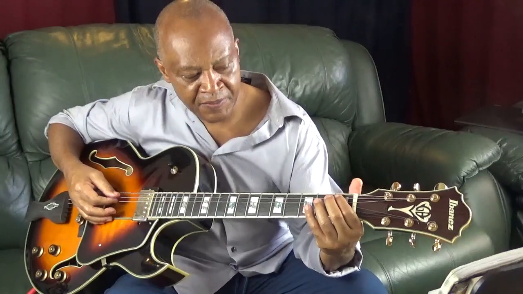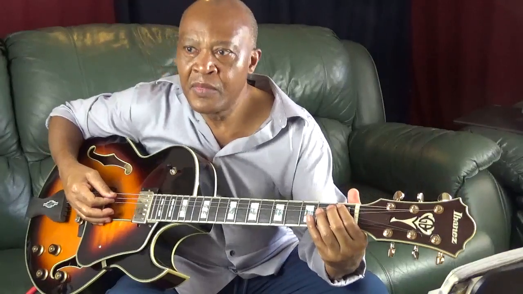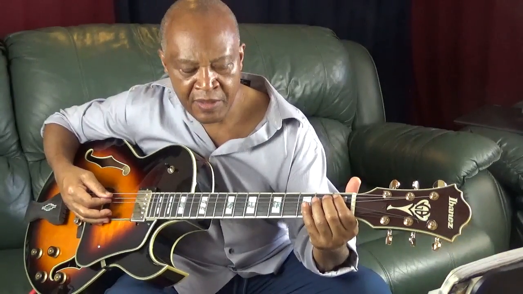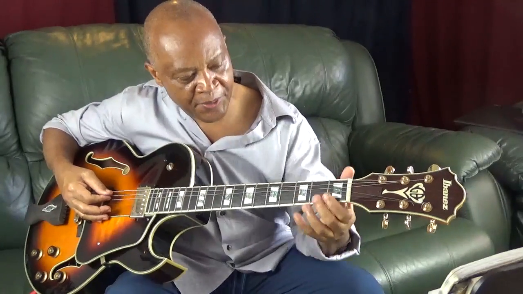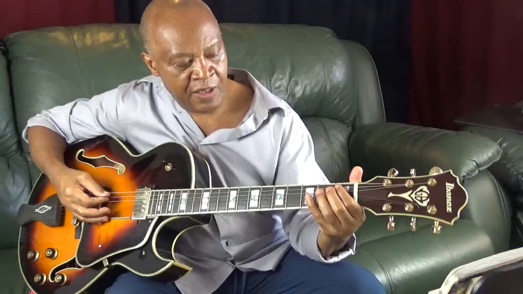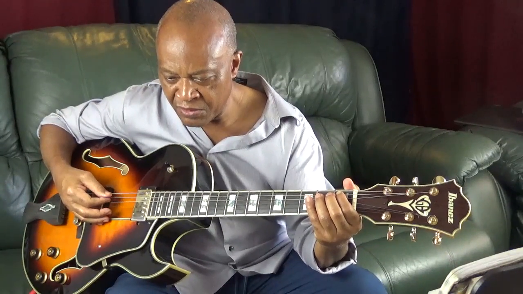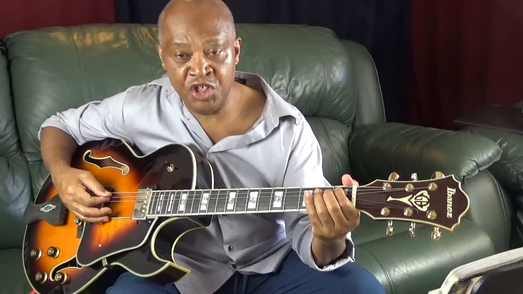All right. 5th string, A. Open string. Now let's press the A string on the 1st fret. That's A sharp.